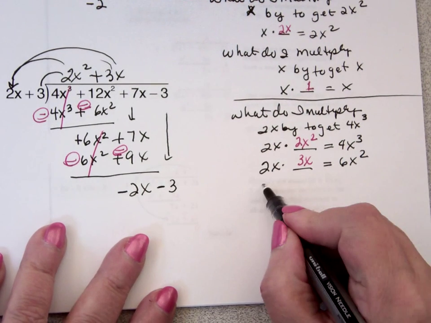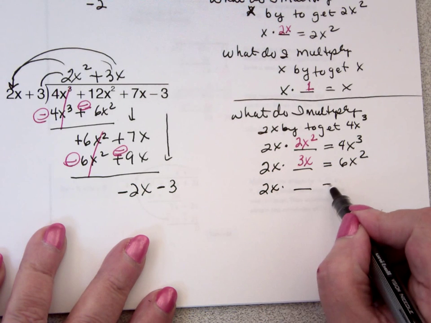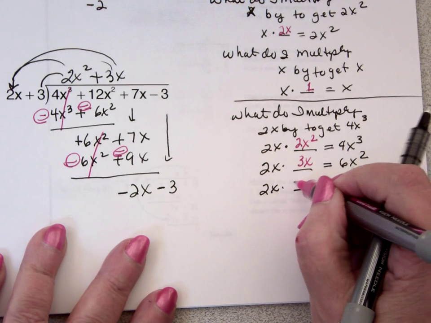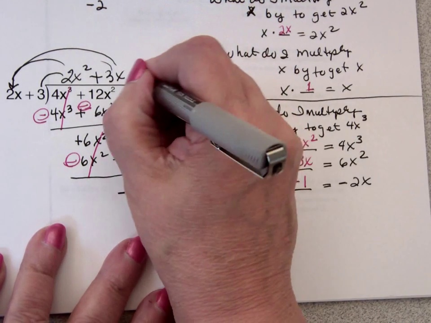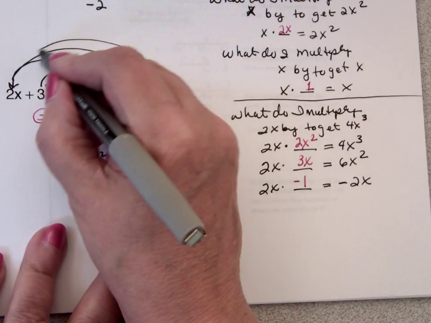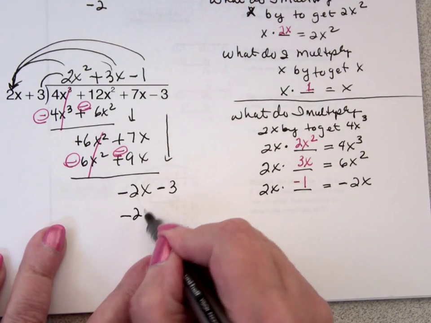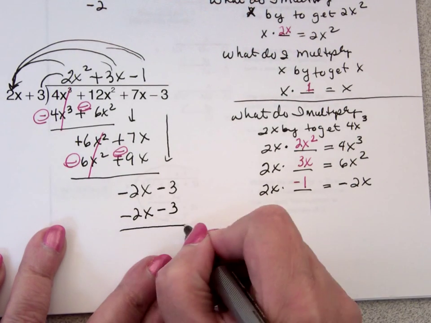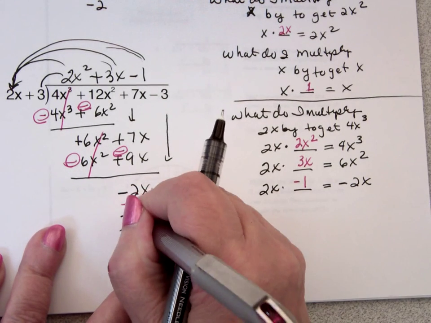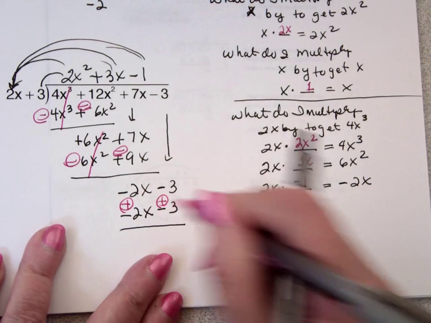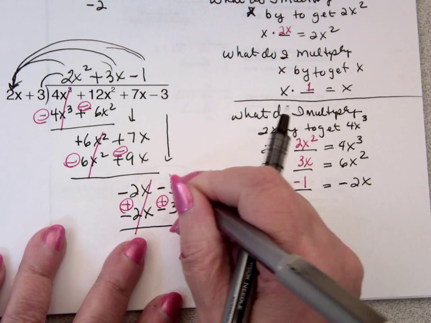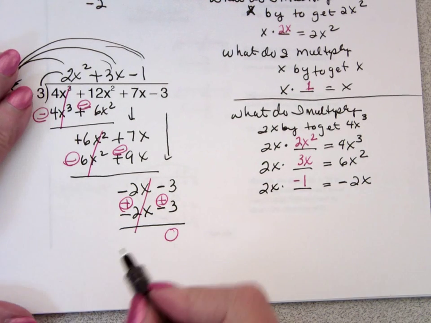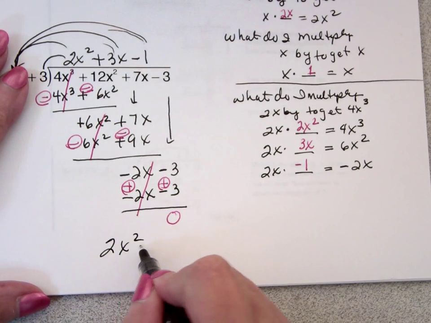Bring down the next term. What do I multiply 2x by to get negative 2x? You would say negative 1. Negative 1 times plus 2x is minus 2x. Negative 1 times plus 3 is negative 3. Then I subtract, which changes the signs. 2x drops. Minus 3 plus 3 is 0. I have a remainder of 0. So my answer is just 2x squared plus 3x minus 1.